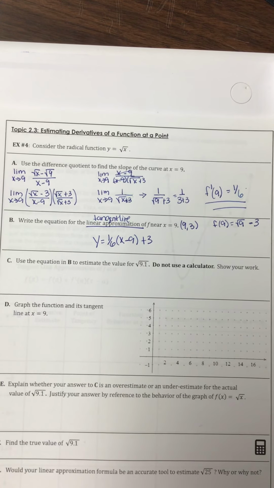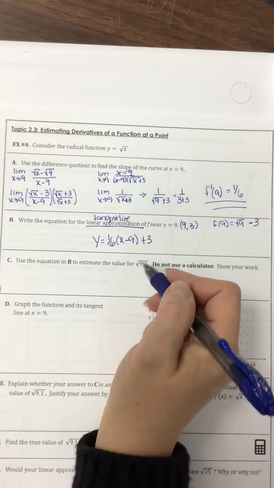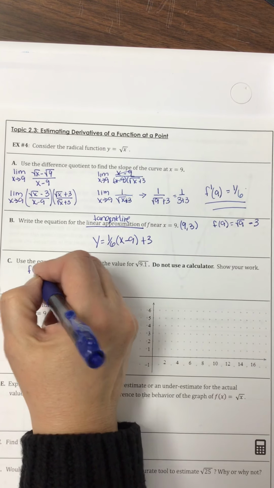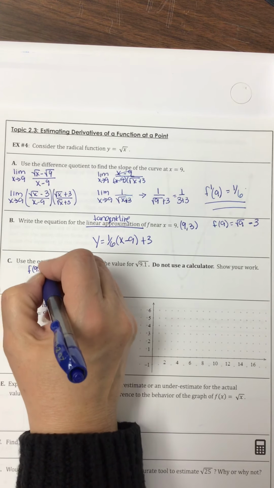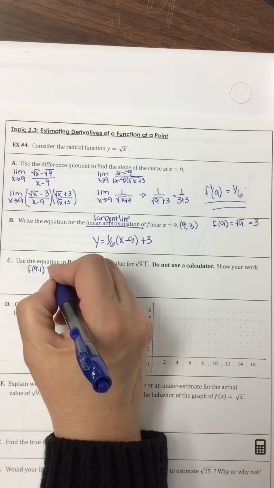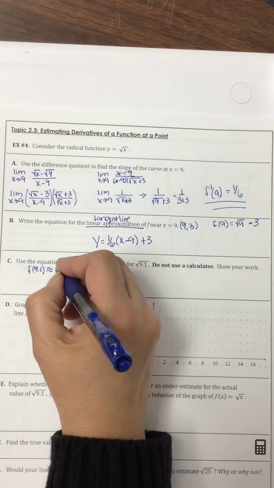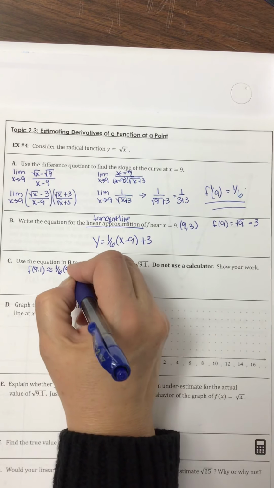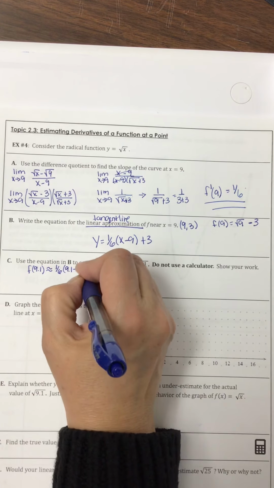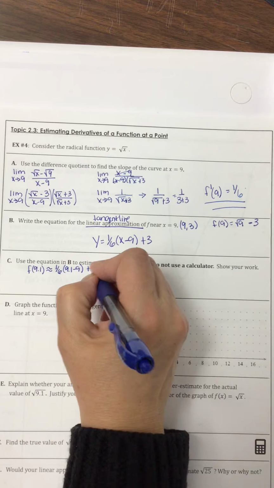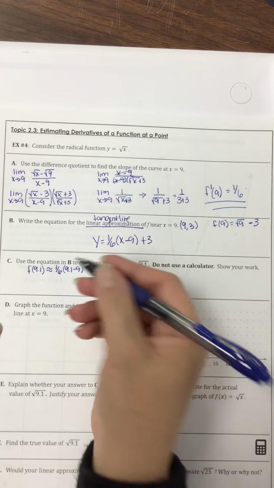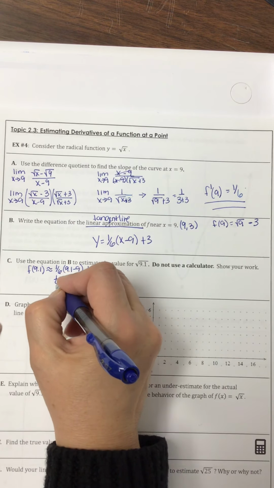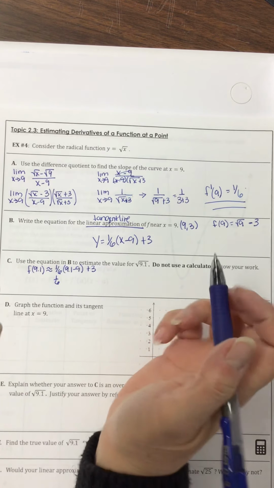C, use the equation in B to estimate the value for 9.1. Don't use a calculator. So if we're estimating it, we'd have f of 9.1. It's going to be an approximation here. 1/6 times 9.1 minus 9 plus 3. Well, that would be 1. It's square root of 9.1, right?